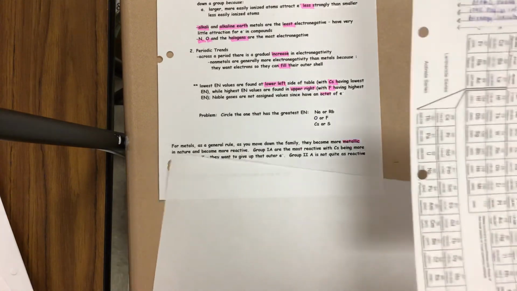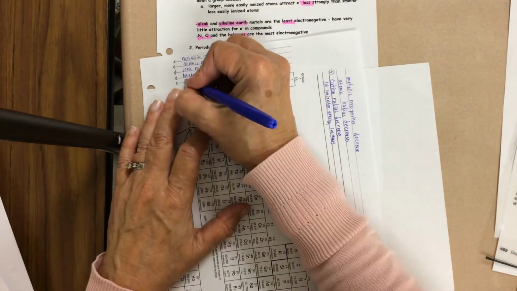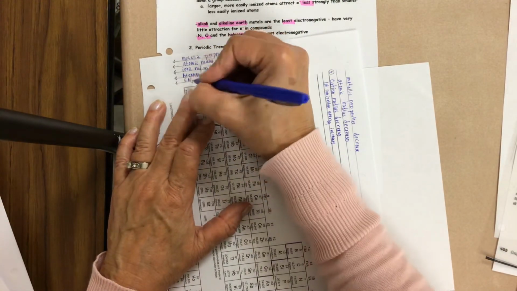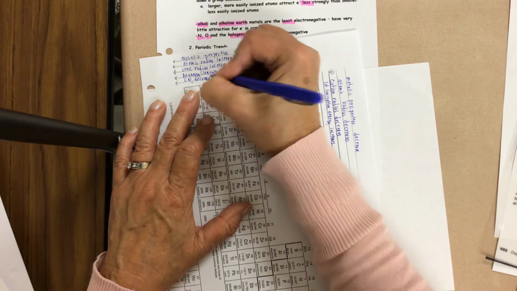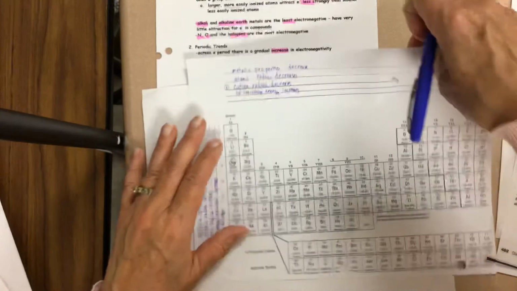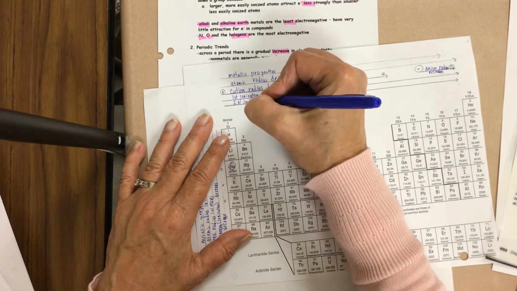Okay. Now, before we answer those, let's go ahead and write on our table so we don't forget to do this. So we're going to say EN values for electronegativity decrease going down a family or group, and therefore your EN values will increase going across.